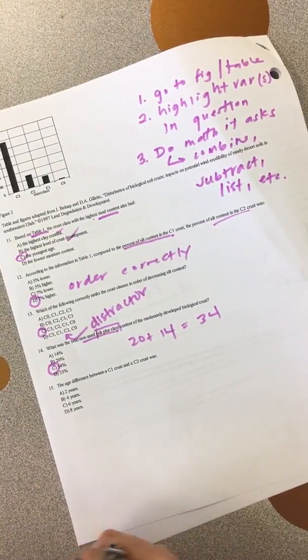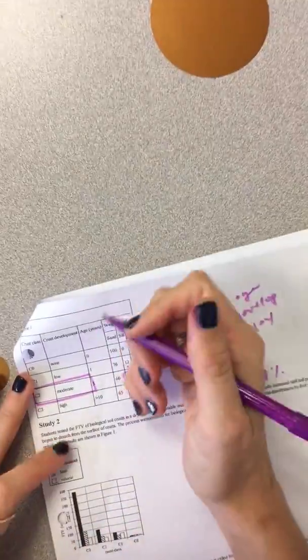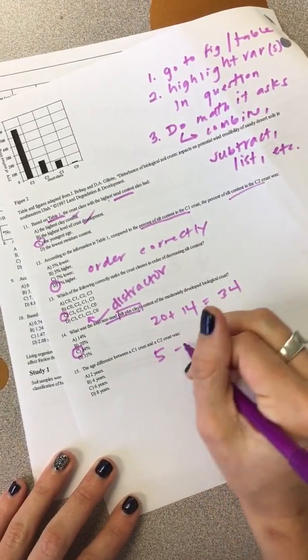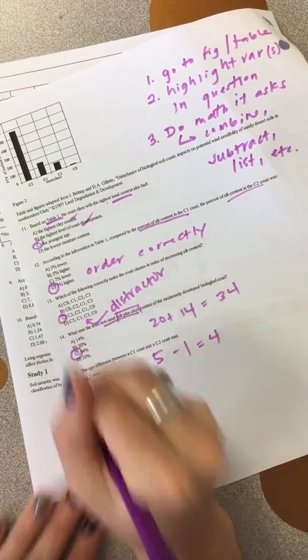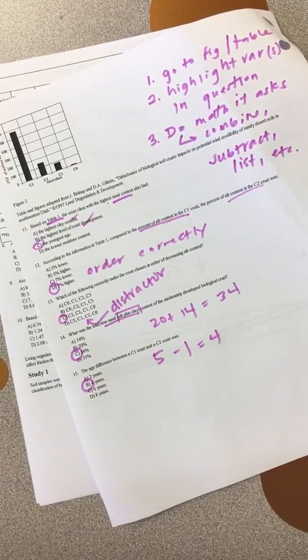All right, and 15. The age between a C1 crust and a C2 crust was the age difference. So I'm looking at age, C1 and C2. 5 and 1. And then when it asks for difference, what's the math here? 5 minus 1 equals 4. The answer is B, 4 years. And that's all she wrote.